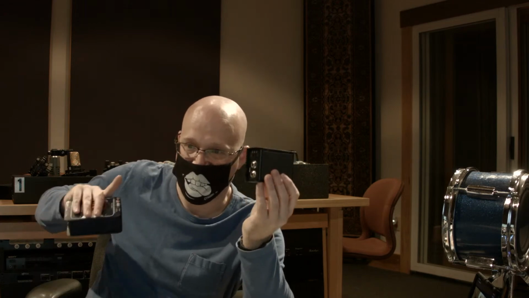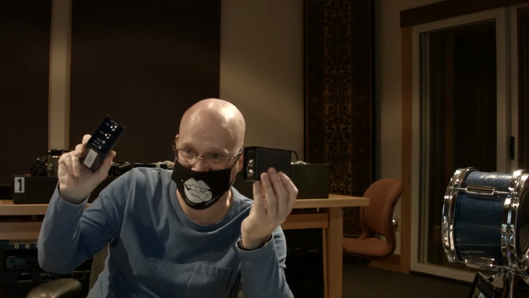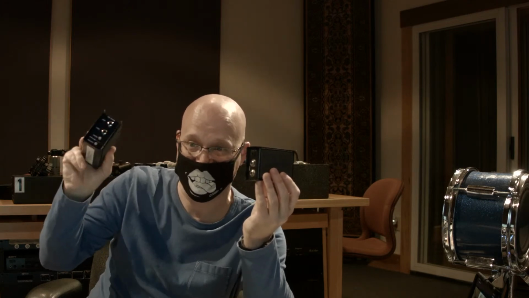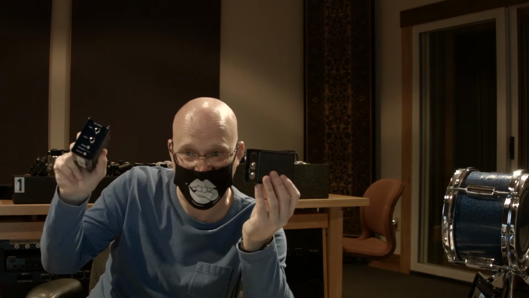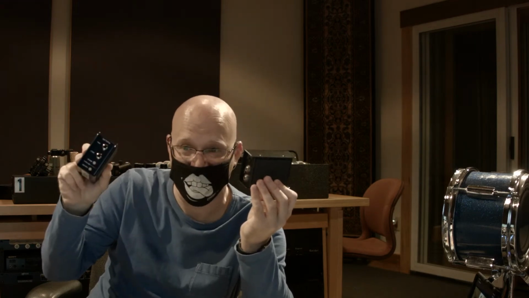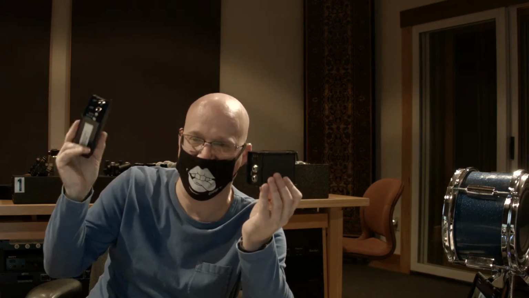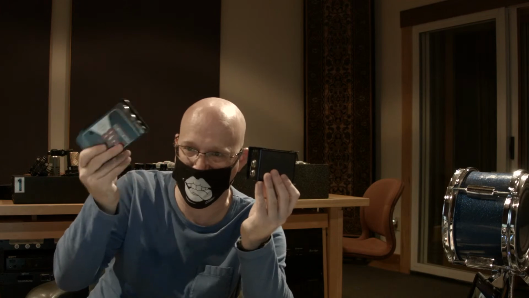So the reason I bring that up, though, is that if you have an active DI with a battery in it, and you plug an active guitar or bass into it that has a battery in it, you can overload this. You won't damage it, but you'll get a lot of distortion and a lot of clipping, and it won't sound good, which honestly is probably why a lot of people don't bother with these. You'll never have a problem with this one. You might have a problem with the other if you mismatch the instrument to the DI.